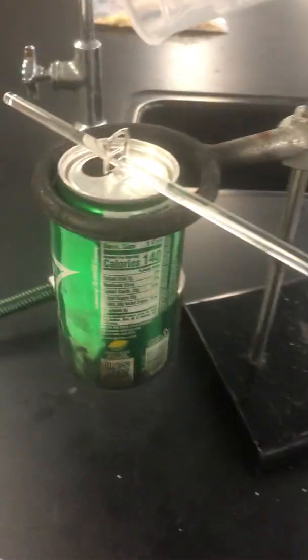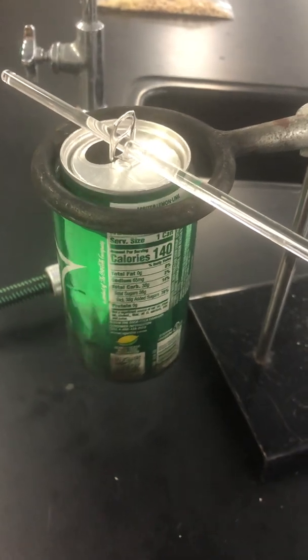We got 25 milliliters of water and poured it into our soda can calorimeter. And then we used the paper clip as a stand to burn our food item. So we set it up just like this.